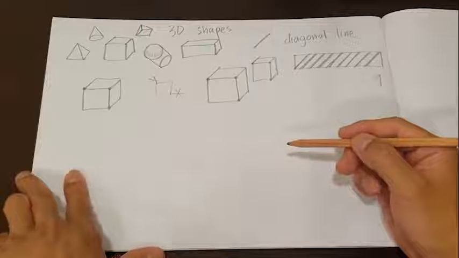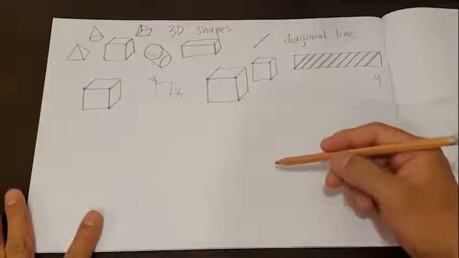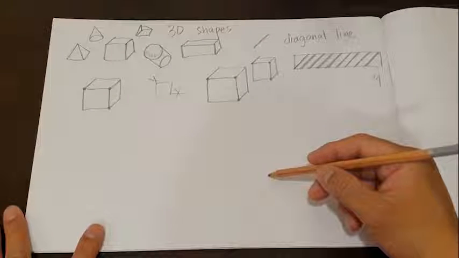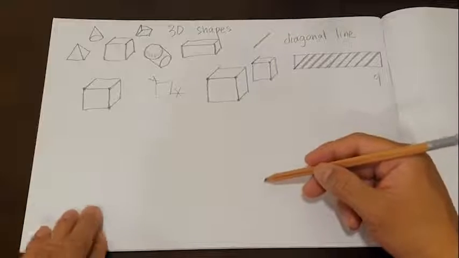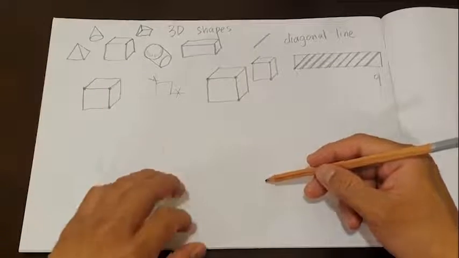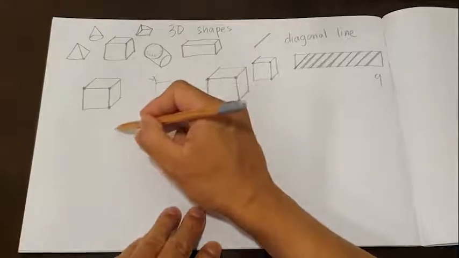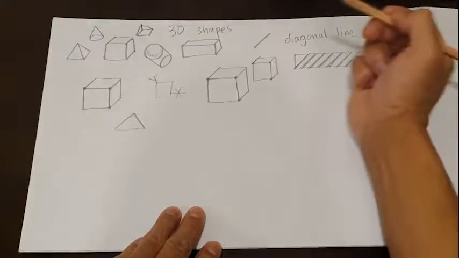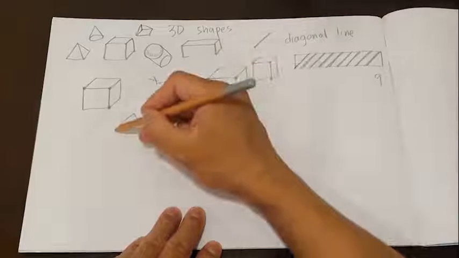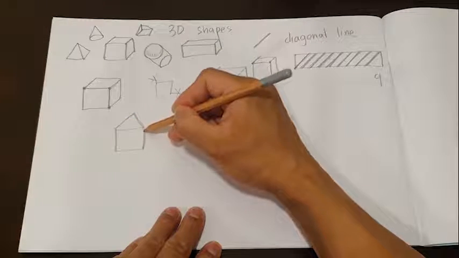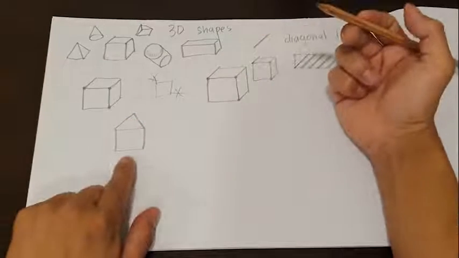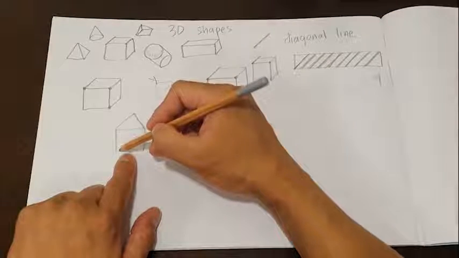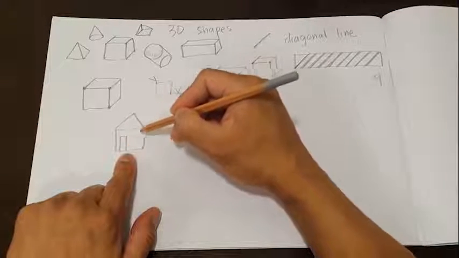It's now time for us to apply this cube into a 3D drawing. Do you want to make a 3D house? To make a 3D house, you'll need to start by making a triangle and then a square. And then draw the details of the house like the door and the window.